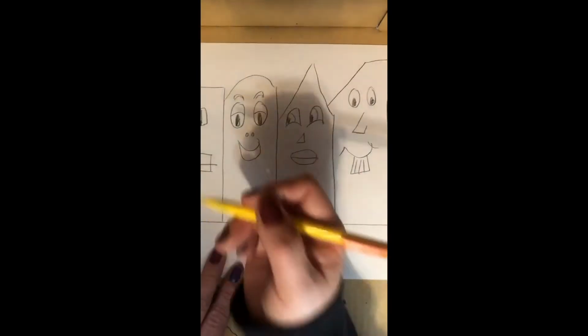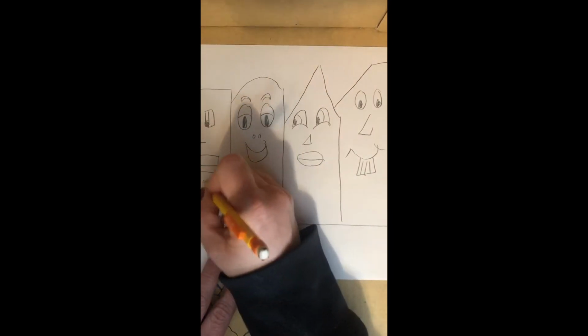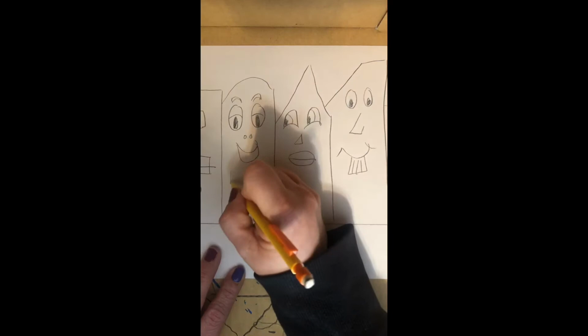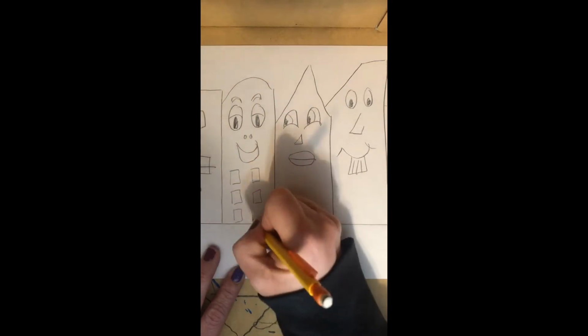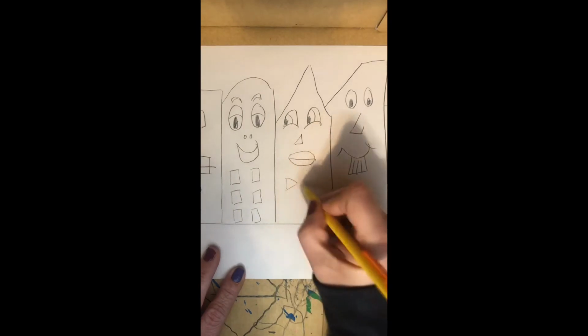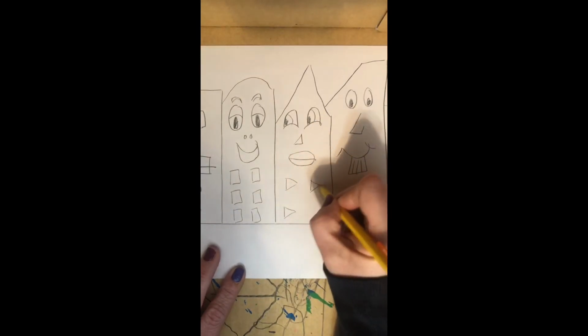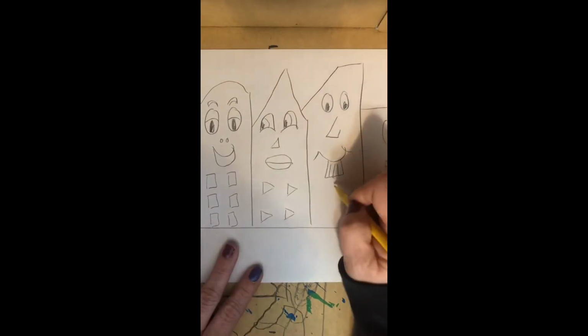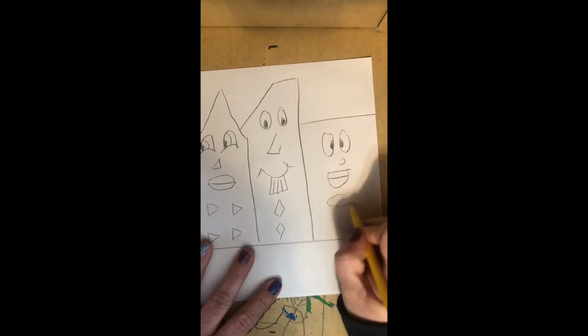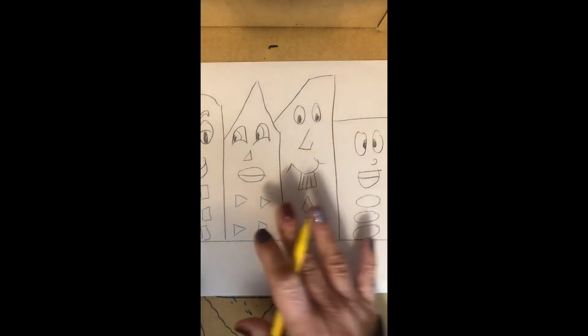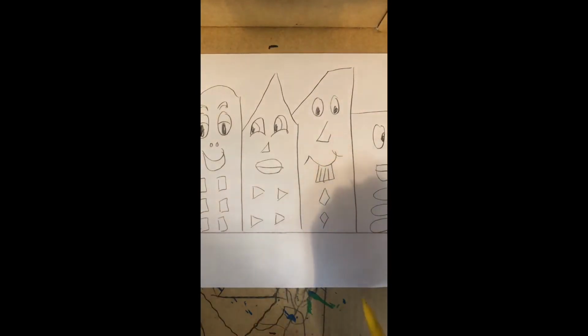I also need to add windows to the building, so you could do different types of windows in each section. I'll put circles there. Here I'll do some squares, some triangles here, diamonds here, just being creative with different shapes. And remember, be very simple because you want your lines to be bold and your colors bright.